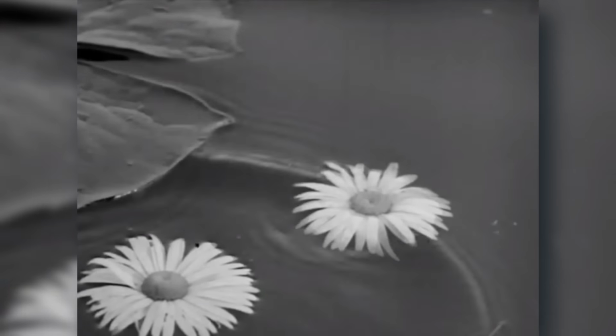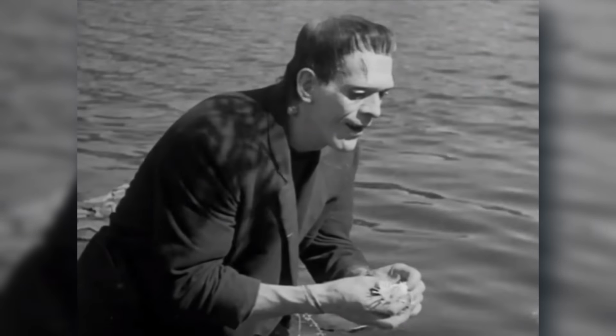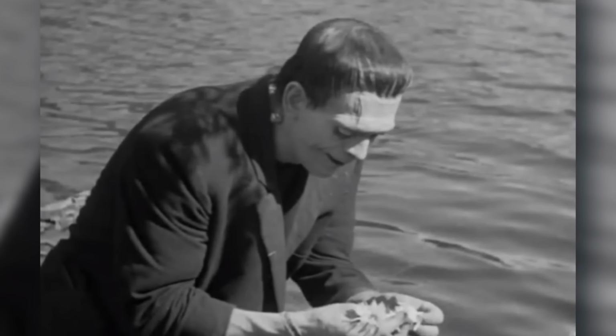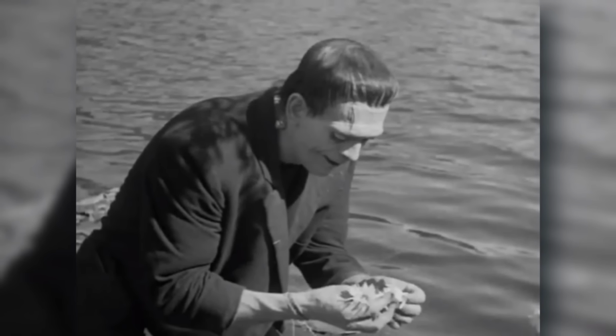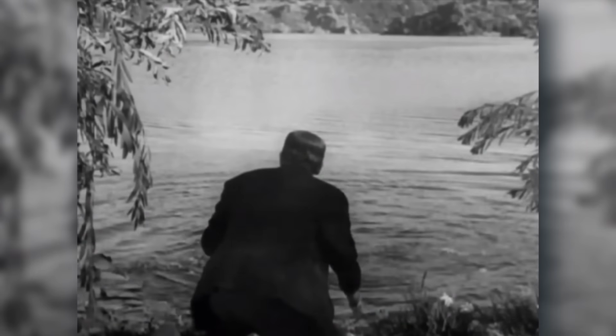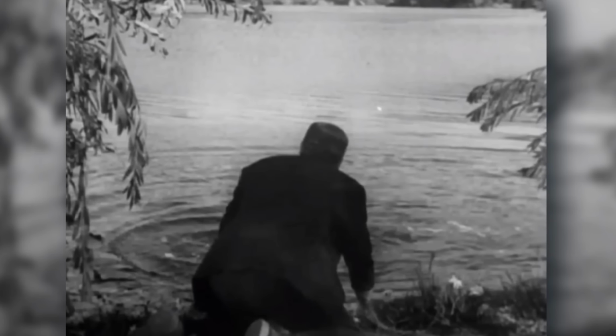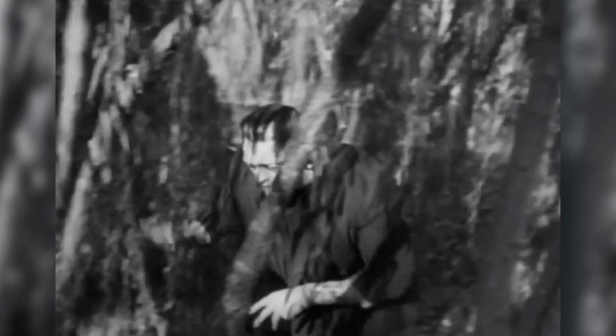Unfortunately, the 1931 scene ended on a devastating note because after they run out of flowers to throw into the water, the creature misunderstands the game and throws Maria into the water, expecting her to float back up just like the daisies did. But after Maria accidentally drowns, the creature becomes terrified and distraught when he realizes she is not floating, and so he runs away from the scene.